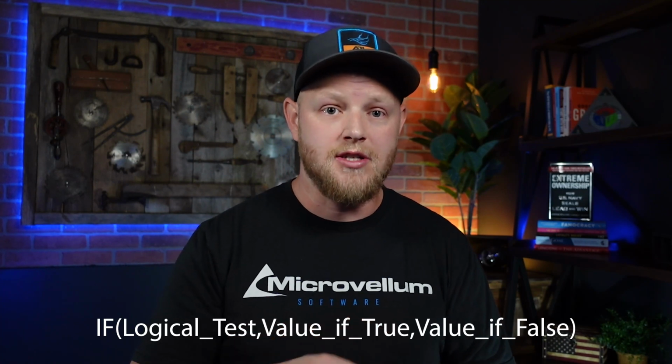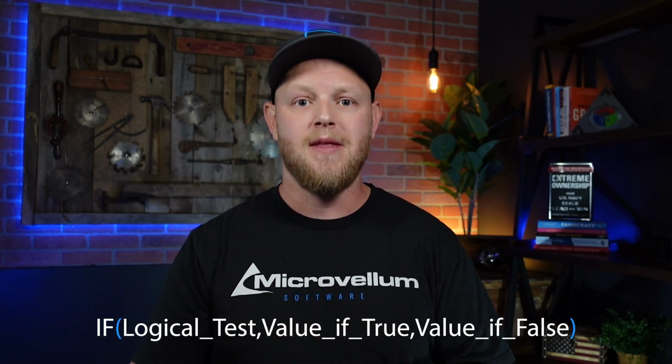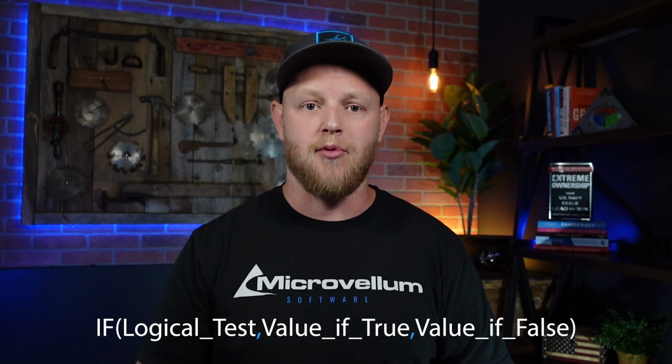With all functions, the entire if statement is contained in parentheses, and each argument is separated by a comma. A cool thing you'll see, and this happens throughout Microvellum, is that each argument can contain other functions and formulas. But at the end of the day, if statements still only consist of 3 arguments.